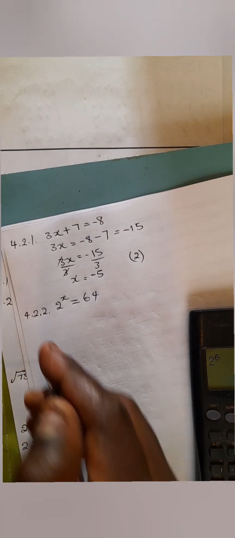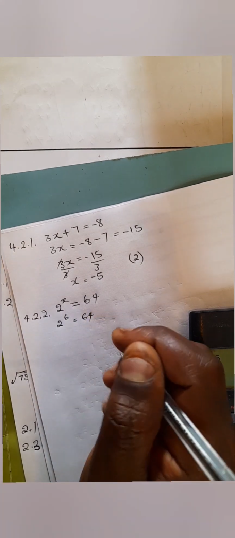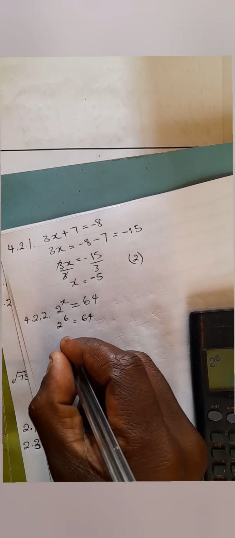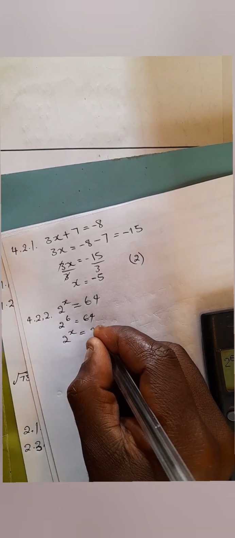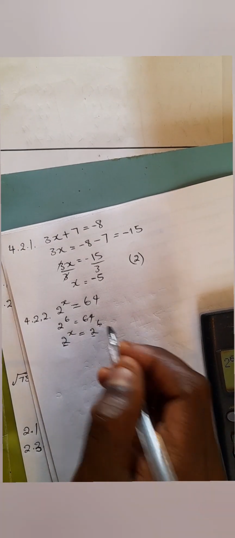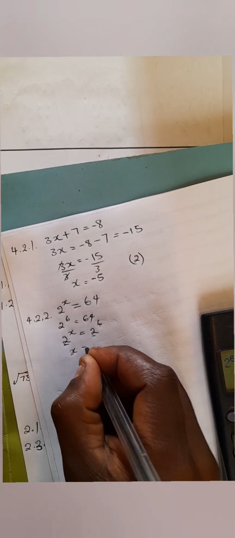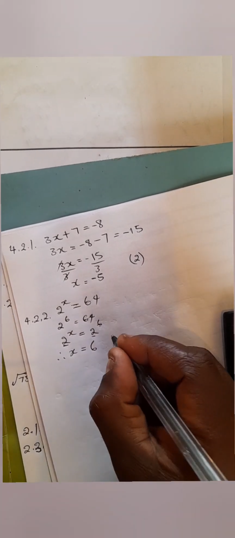So 2 to exponent x equals 2 to exponent 6. The bases are now the same, so I can equate the exponents. X therefore equals 6. This is for 2 marks.